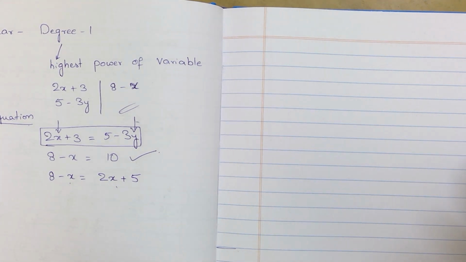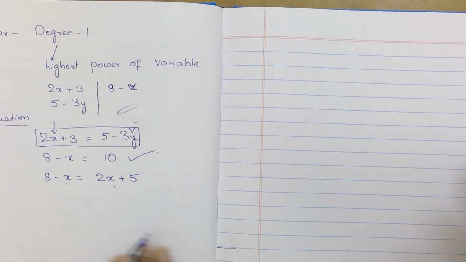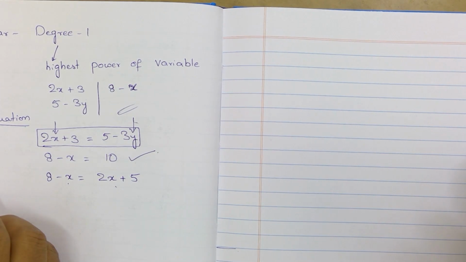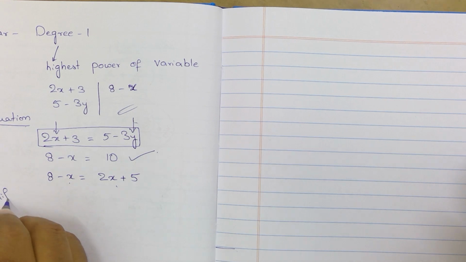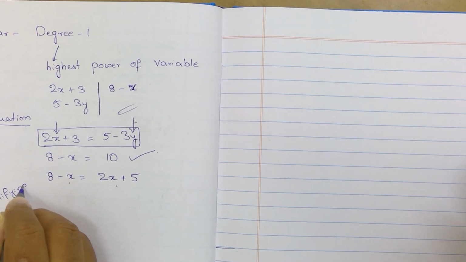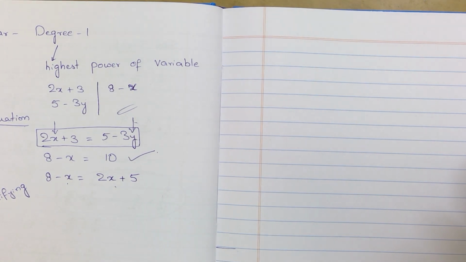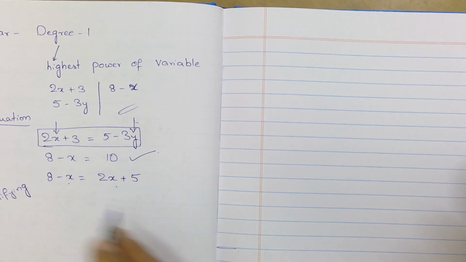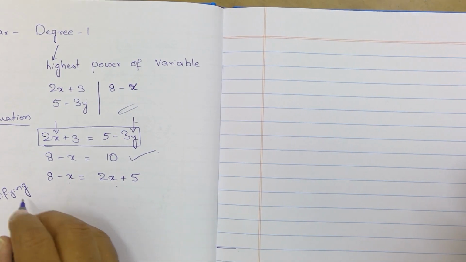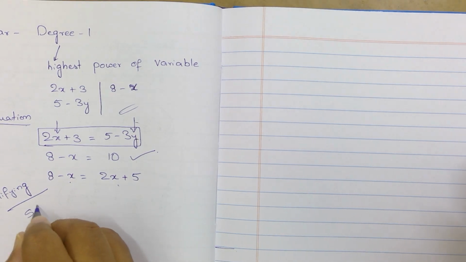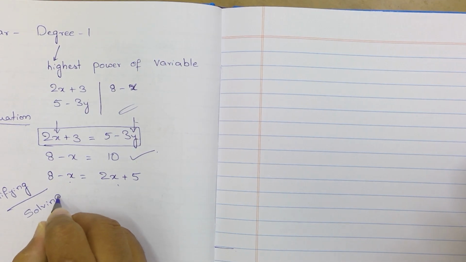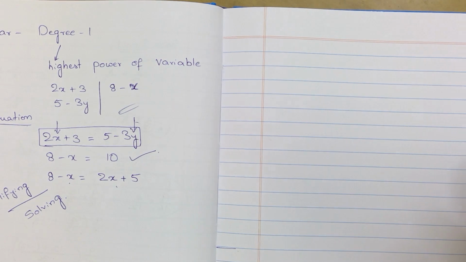In this chapter we are going to do two things. One is simplifying, which means reducing into the simplest terms. The next one is solving. What is solving, my dear students?